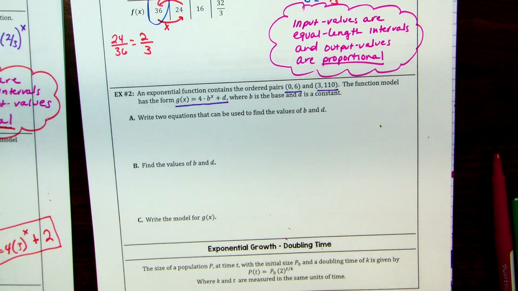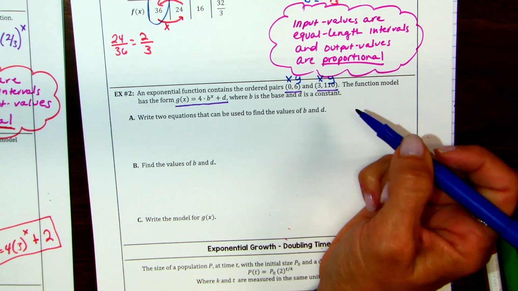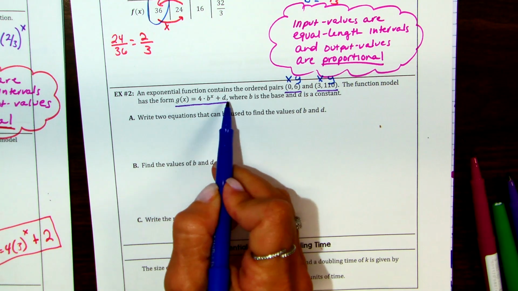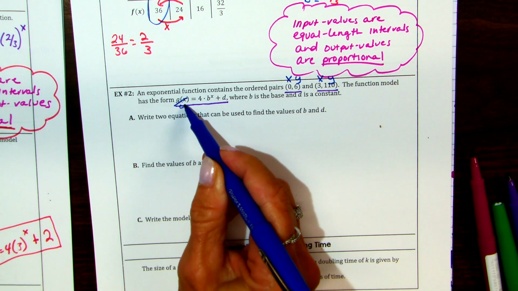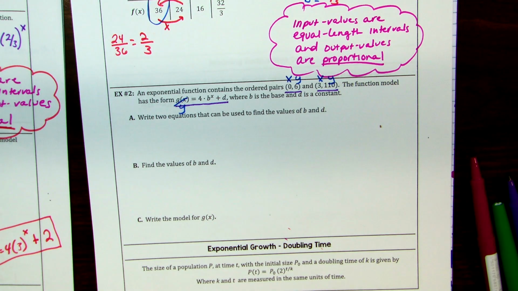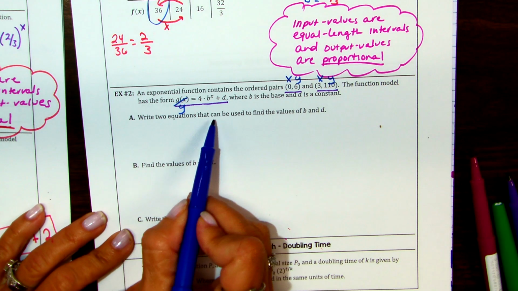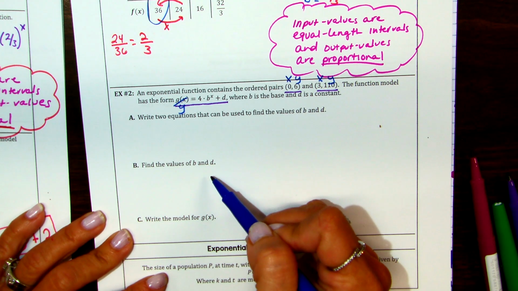So we have 2 points, x y, x y, right? We have a function model that we're going to plug numbers into. G of x, of course, we know is y, right? G of x, f of x, whenever we write some kind of notation like that, no matter what the letters are, remember that that is your y value just written fancy, okay? So the first step is to write 2 equations using these points, and we're going to use them to do part B to find B and D.